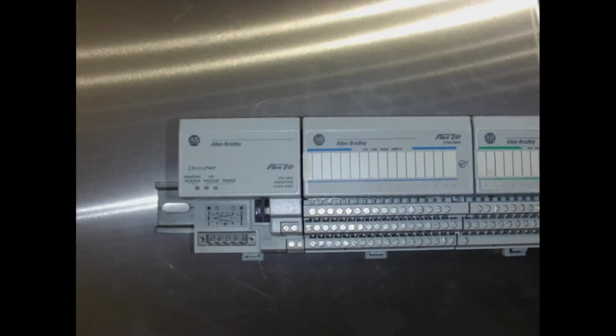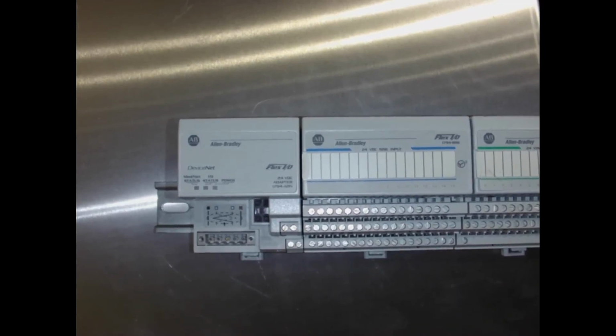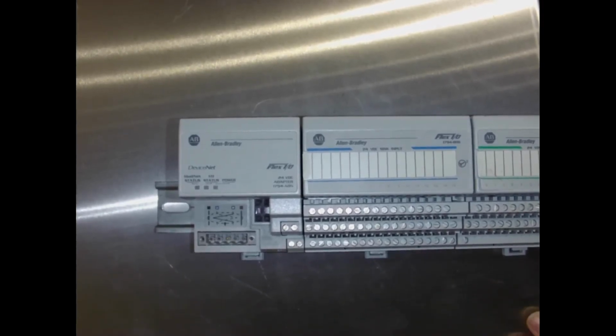So, Devicenet day 2 is what we've got going on here. Last class, we went over all the stuff about Devicenet. I've got a little bit more to talk about today. We're going to watch a quick video, those types of things. But anyway, let's just start with some hardware.